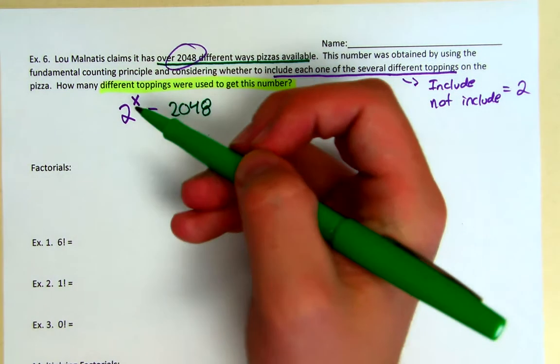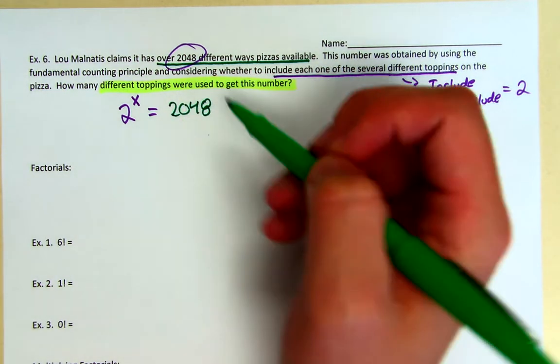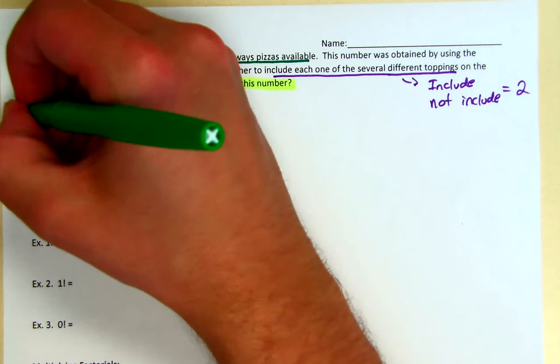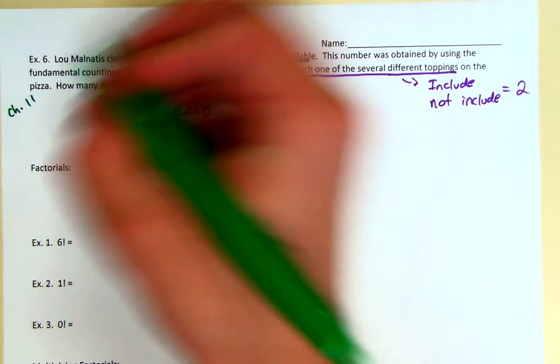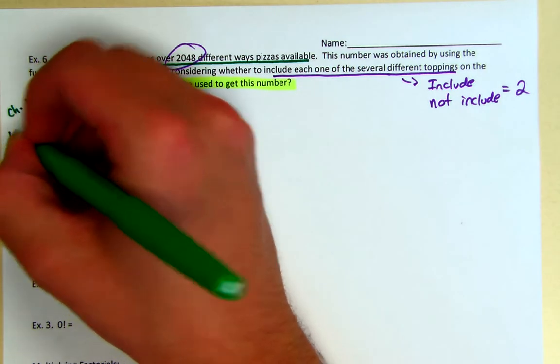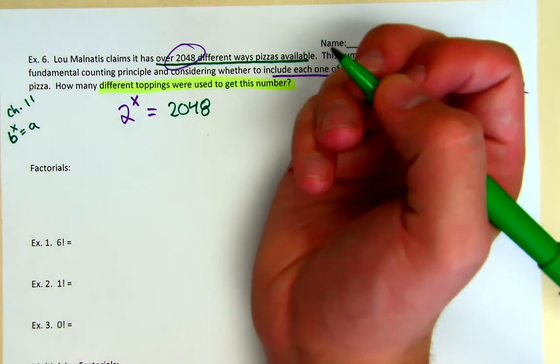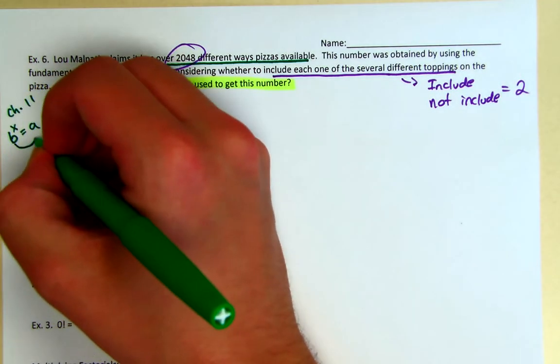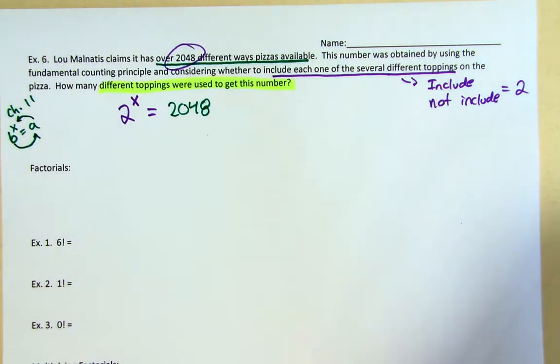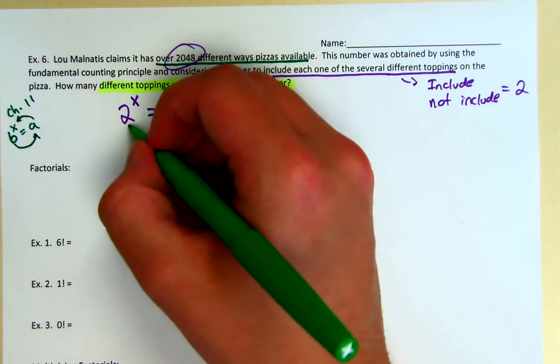Well, it looks like we're stuck in an exponential equation. Well, remember back to chapter 11, where we had the base raised to an exponent equals the answer. So the base of the exponent equals x. So let's try that.